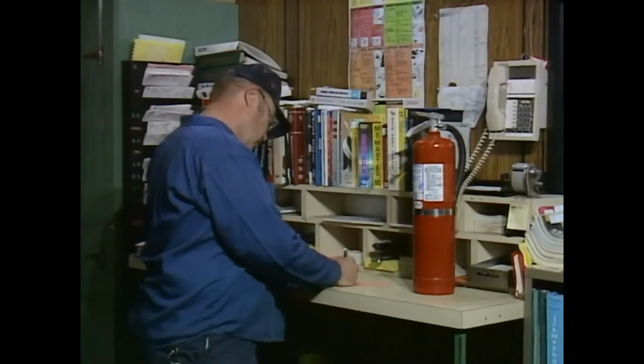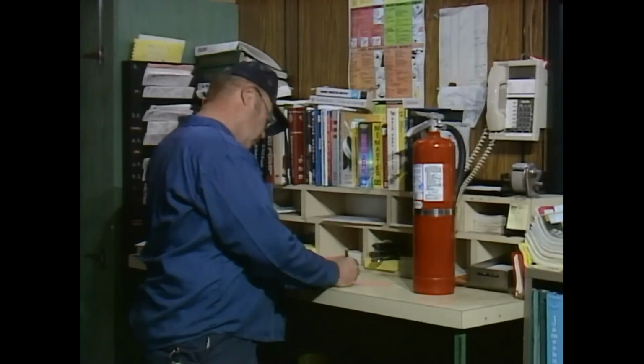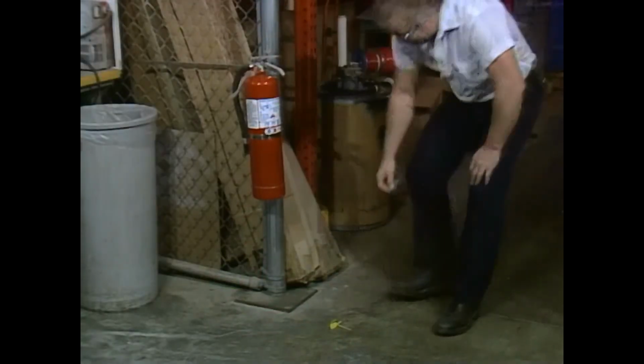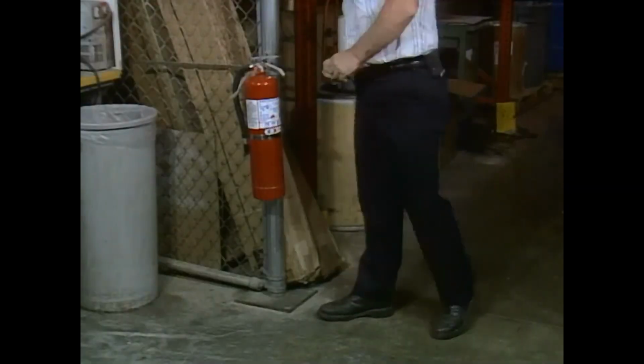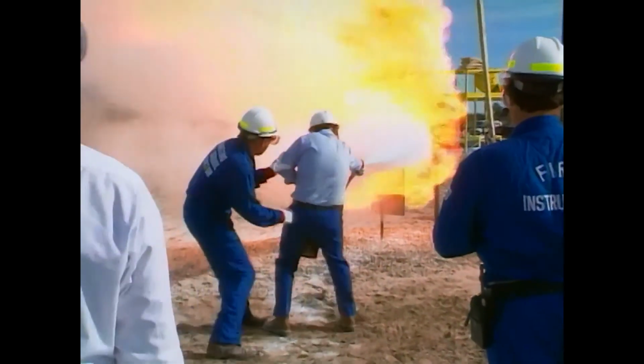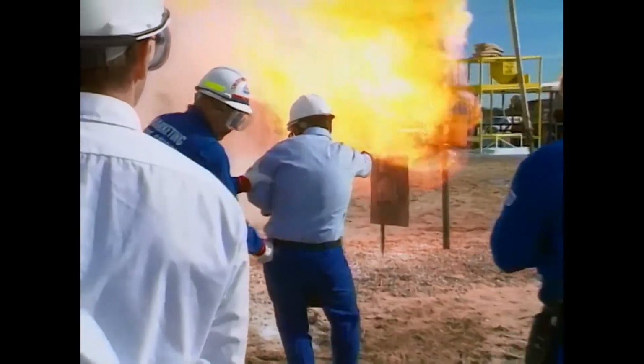Make sure the proper personnel at your facility are notified after each use. Most fire extinguishers have a seal over the pin. If the seal is broken, report it immediately. It may need recharging.